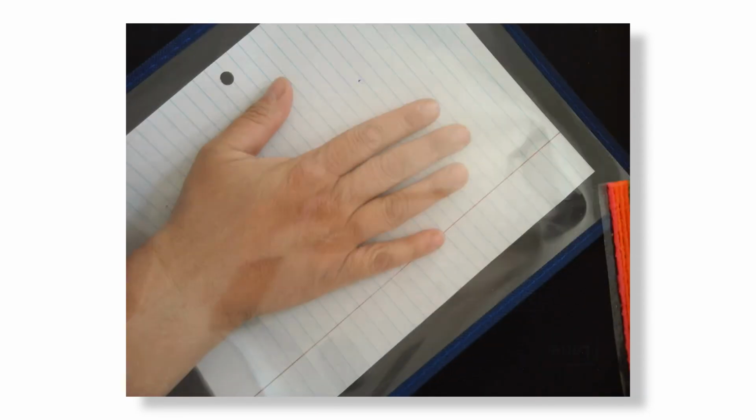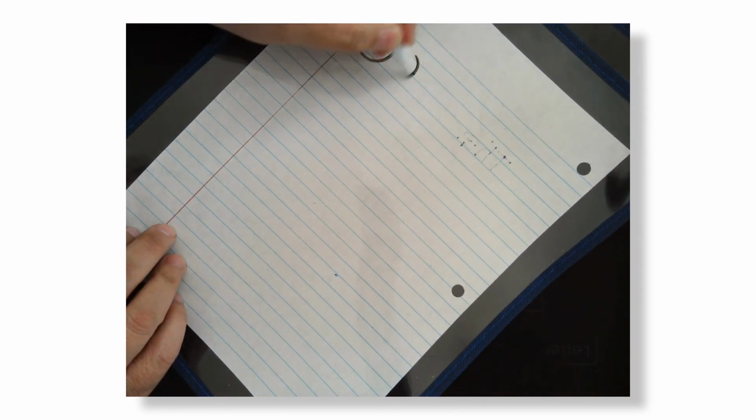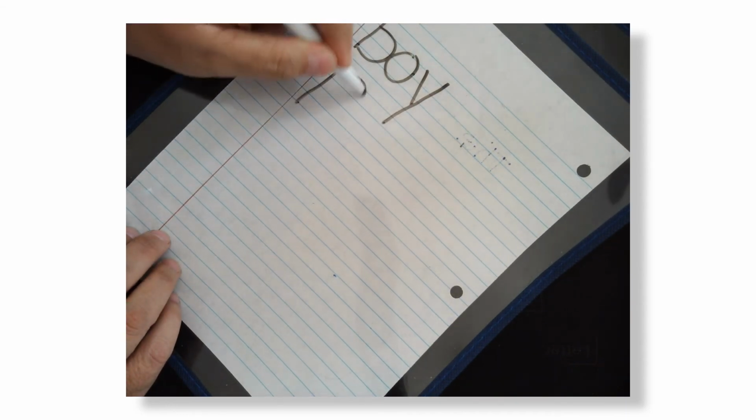You just slide it in. And this is great for individuals that are practicing how to write, right? So they might be practicing the letter B, right?